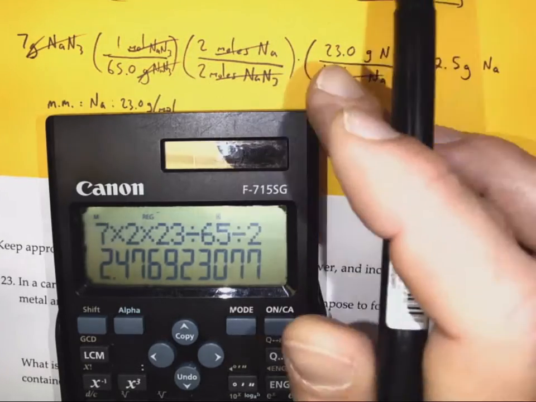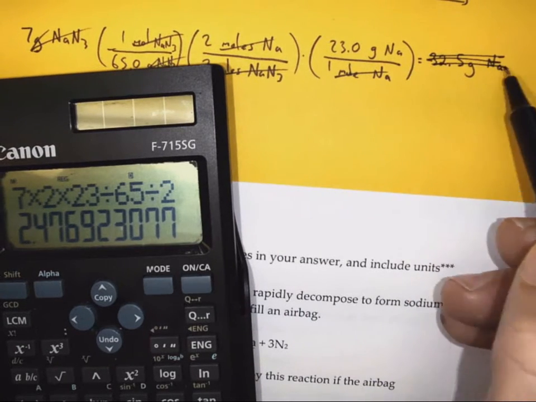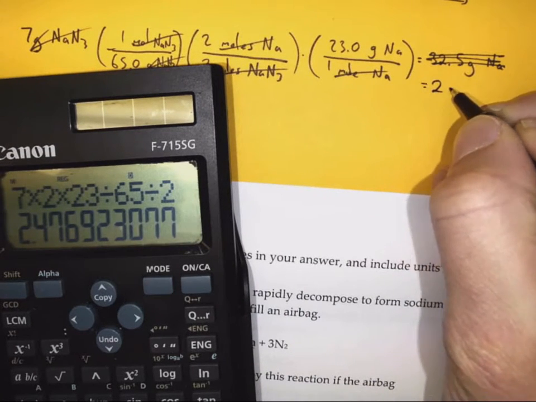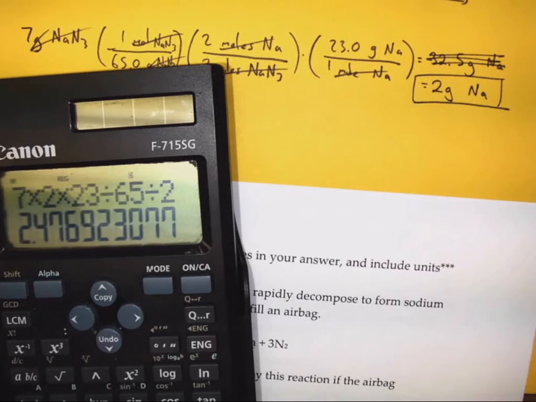How many sig figs? Well, I got 7. It's only 1 sig fig, so I'm going to call that 2 grams sodium, which is a little bit less severe mass of sodium.